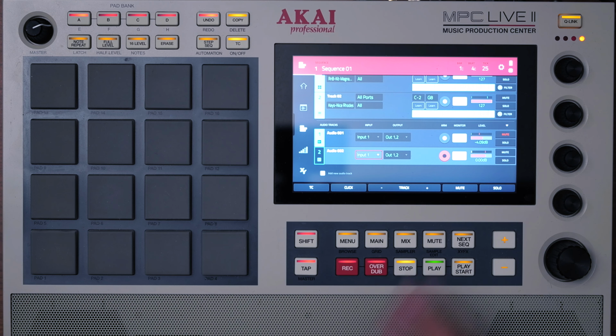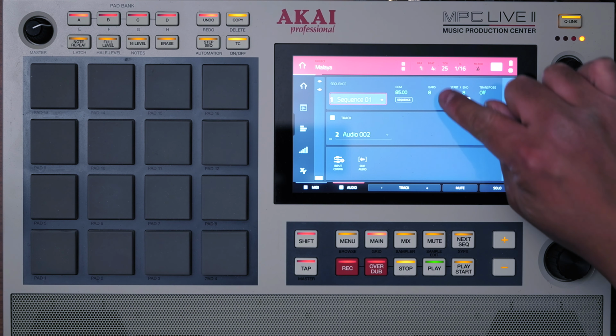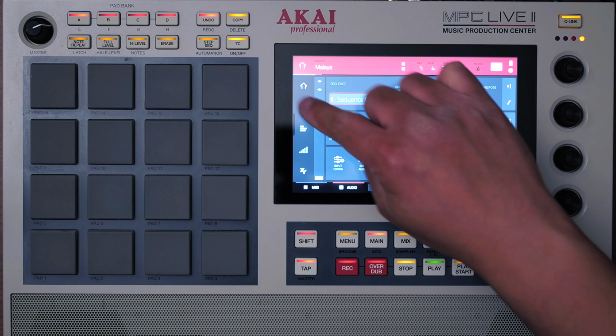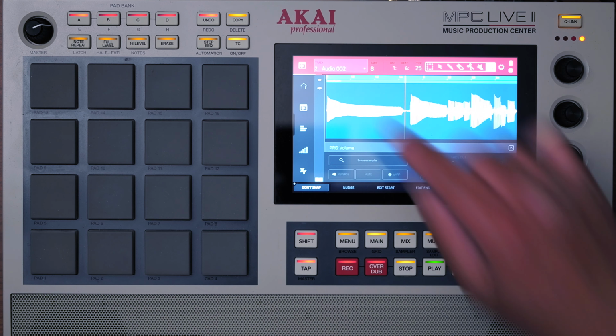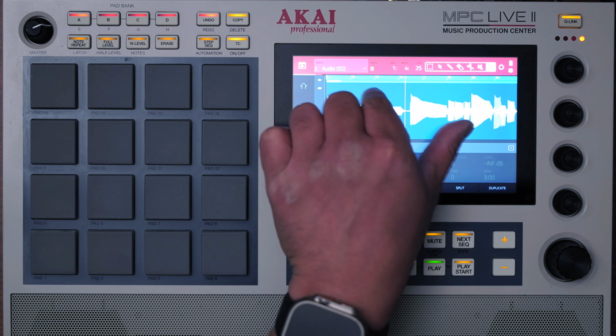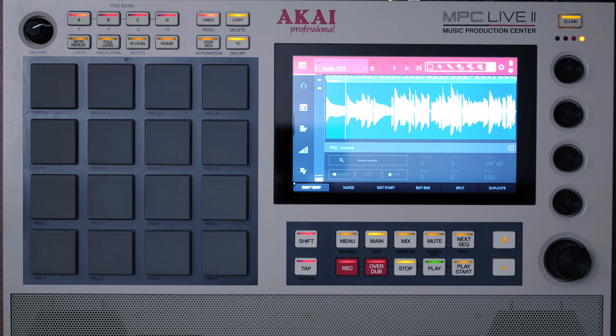Okay, and of course this is assuming you've already set your bar length for your sequence and everything like that. I'm not going to go over that in this video, but if you come over here to the audio section, that's what this is, then you'll notice that we now have a track recorded.